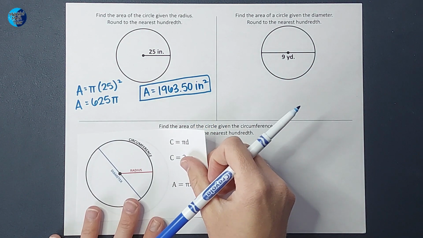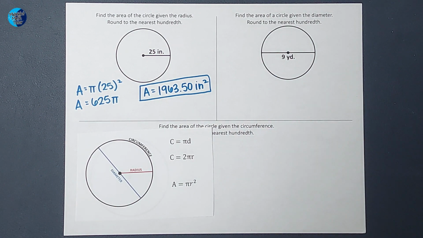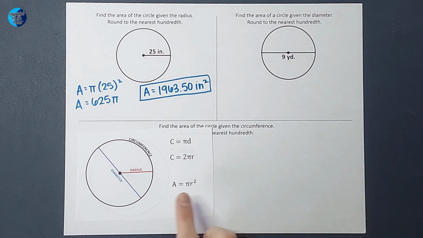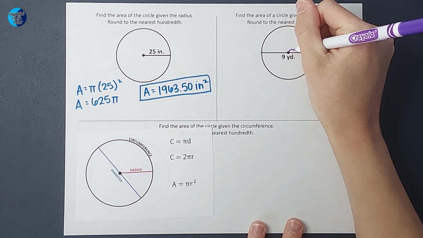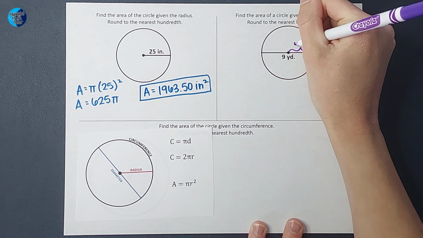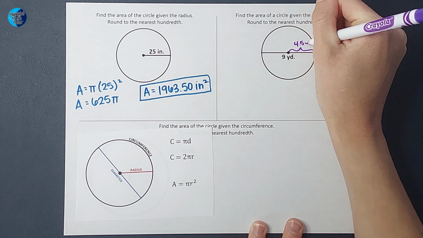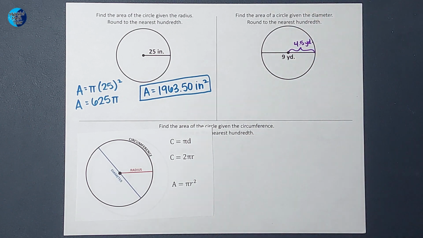All right, let's go ahead and look at this guy. Find the area of the circle given the diameter. So we've been given all the way across, okay? But for area, I want the radius. So we can use our diameter to find the radius because the radius is just half the diameter. So what is half of 9? Well, it is 4.5, okay? So that is my radius.